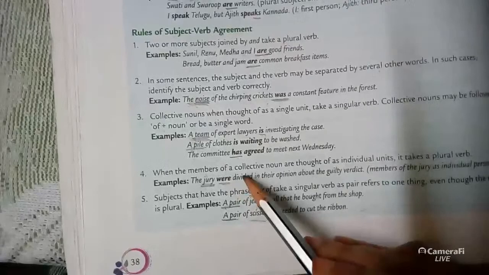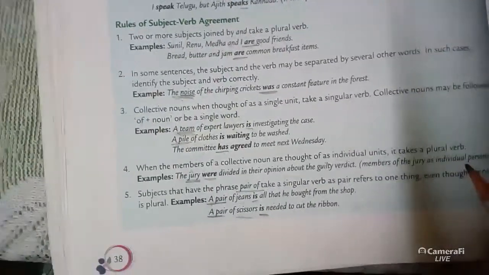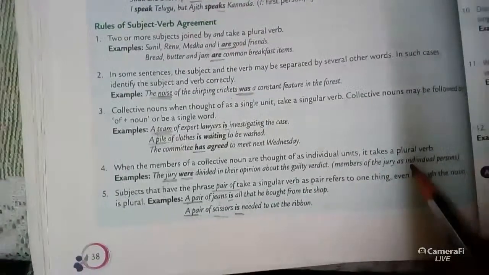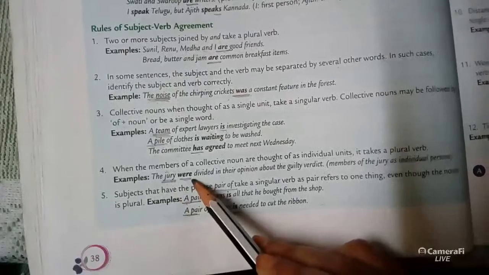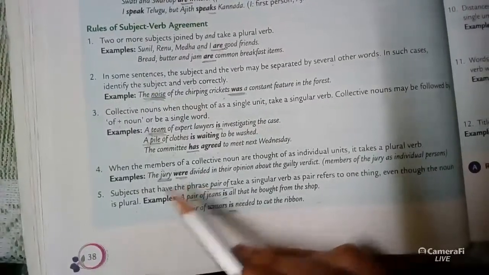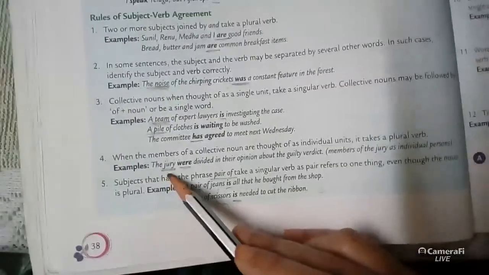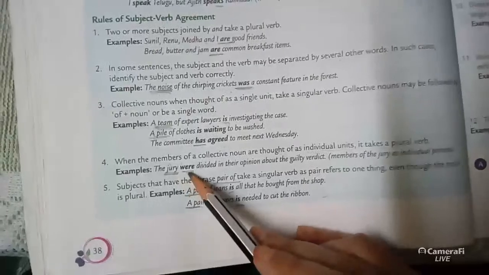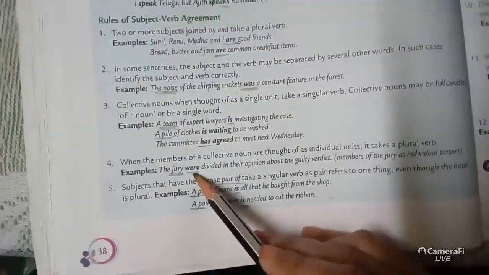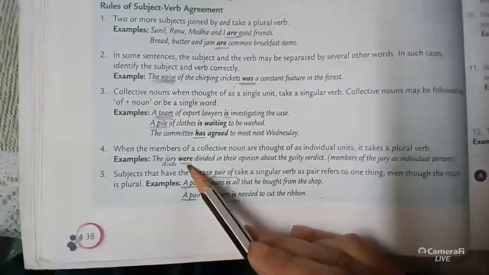When the members of a collective noun are thought of as individual units, that takes a plural verb. The jury were... Here the jury members are thought of as separate members, so they are divided, so it is "were," because they have given their different opinions.